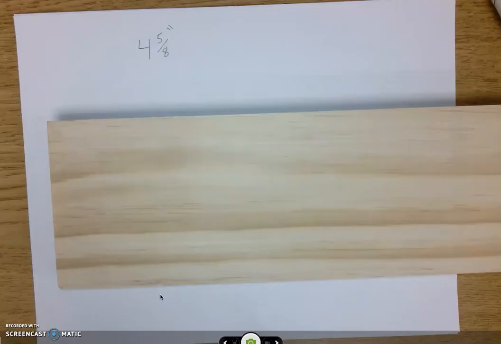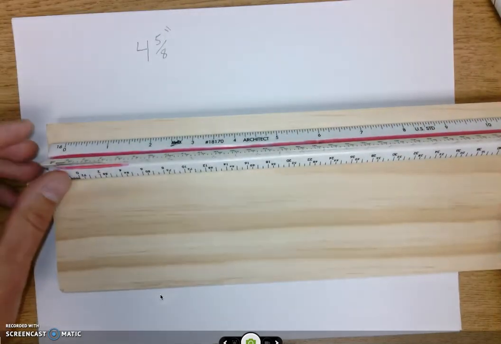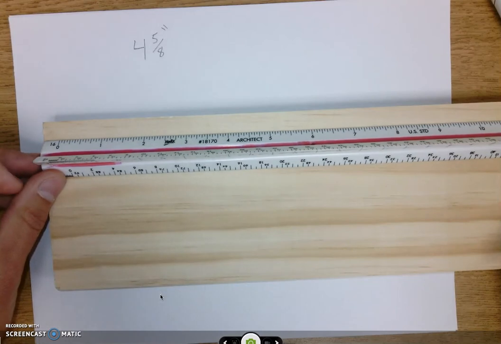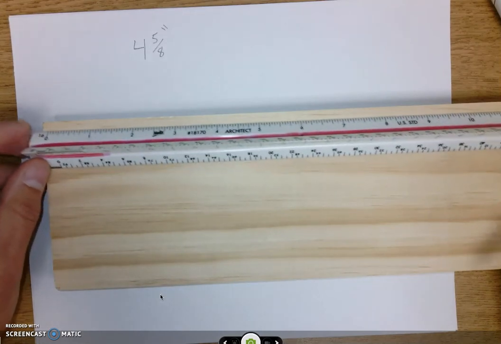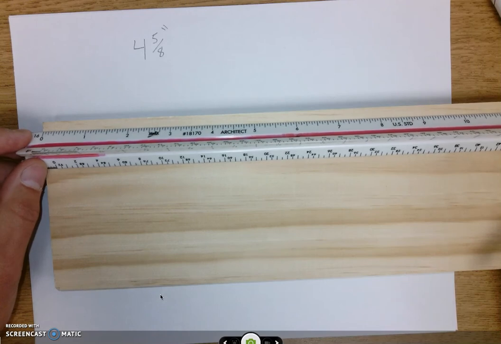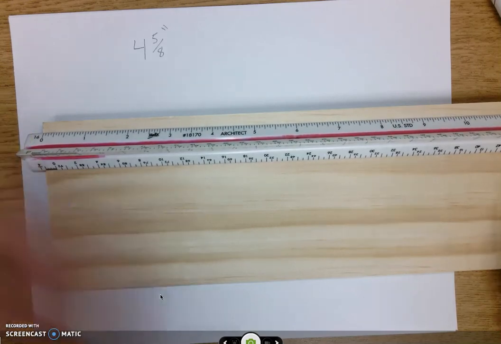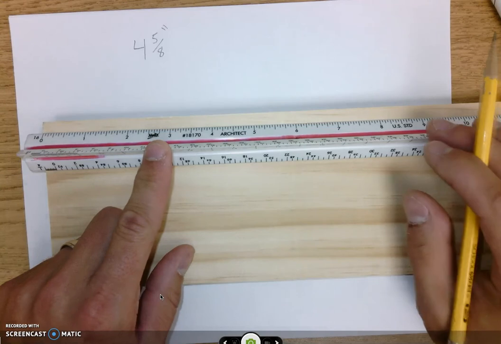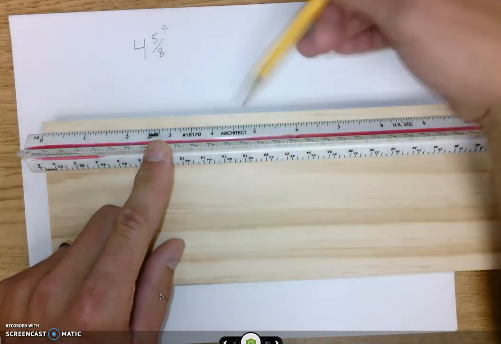But what happens if, like here, it's not in 1/8 of an inch and you don't have that option? And maybe you're still getting used to the measurement process. If you know what 5/8 is here, great.